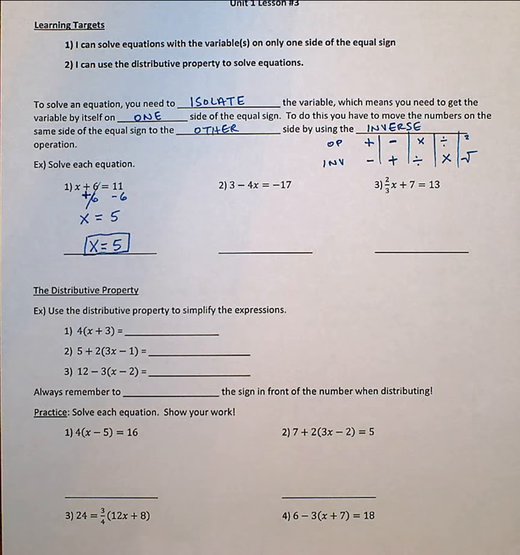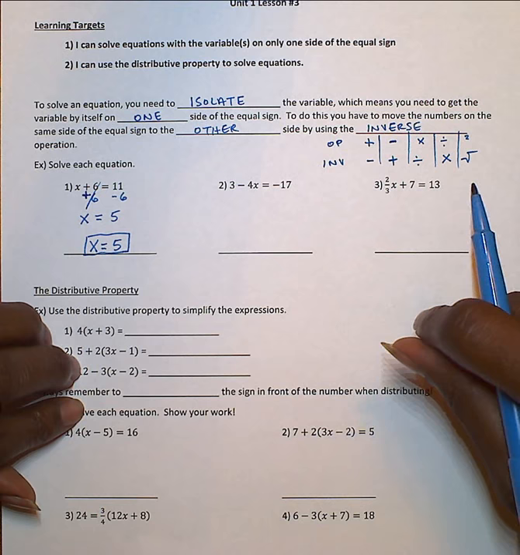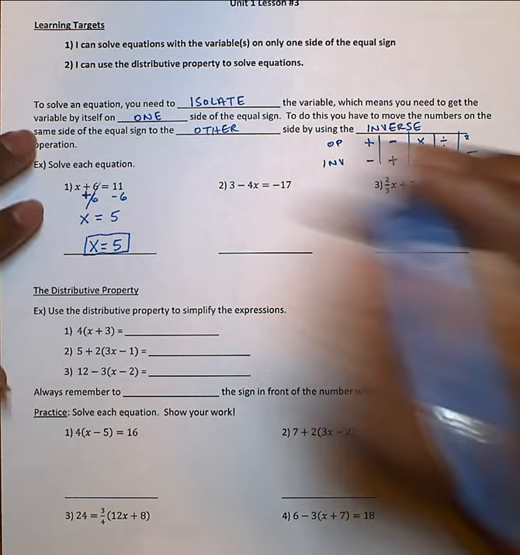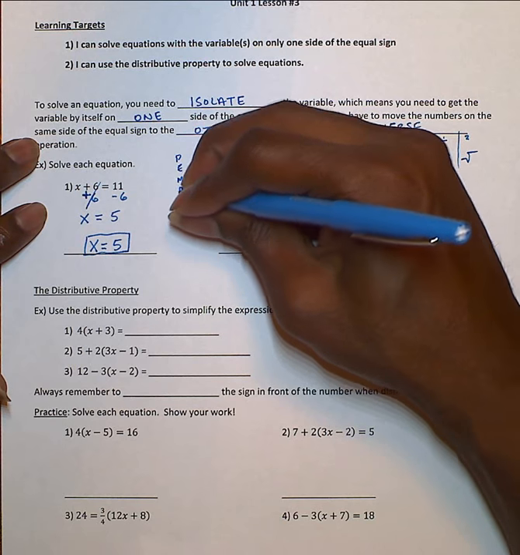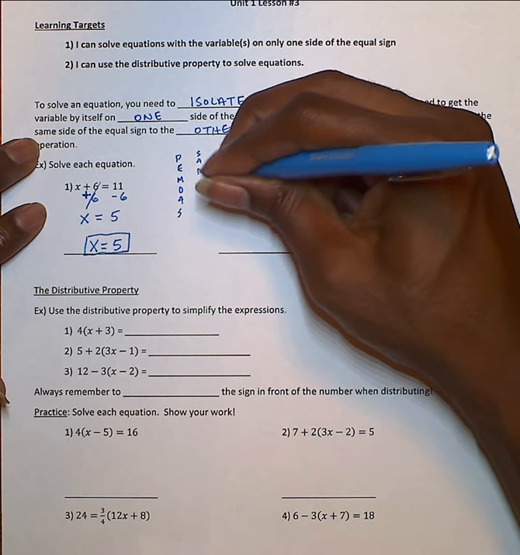Alright, number 2, it's a little bit trickier problem. Let's get x by itself. So we have to ask ourselves, what is stopping x from being by itself? With all these things, you really want to work outside in. Our order of operations is PEMDAS. When we solve, we usually go in the opposite direction, SADMEP.